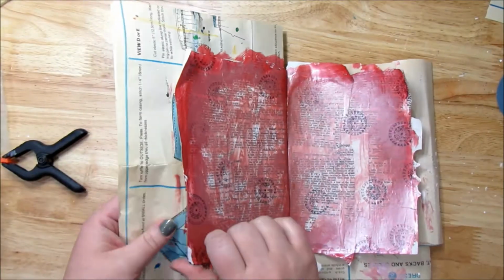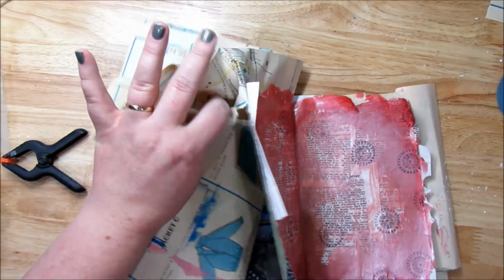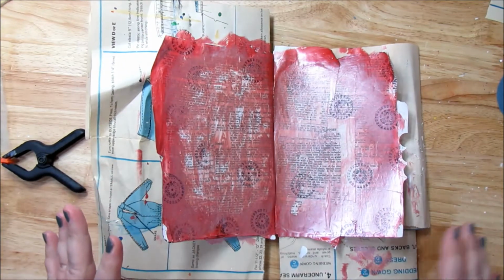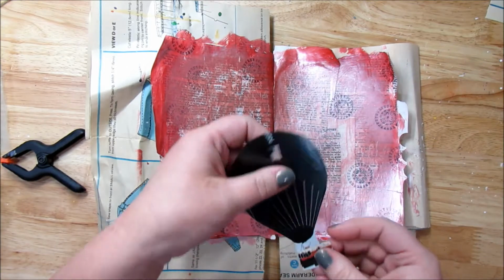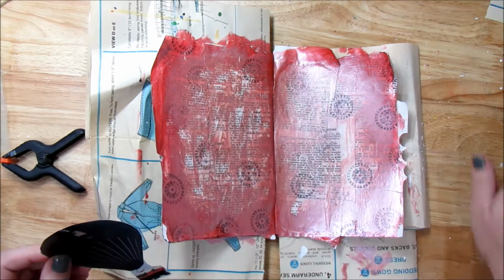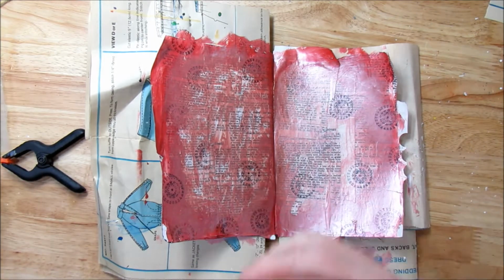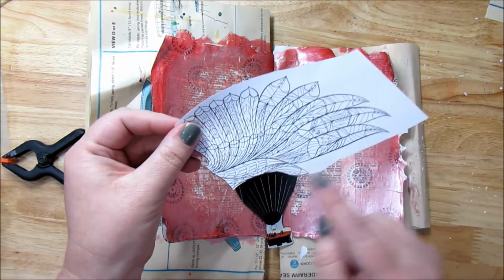Okay, just like that. All right, now what I'm going to do, I'm actually going to take this off and I'm going to trim around the edges so that when I put my balloon pieces down and my wings and stuff, I will know exactly where my boundaries are. So I'm going to trim everything up. I'm also going to trim around the edges.